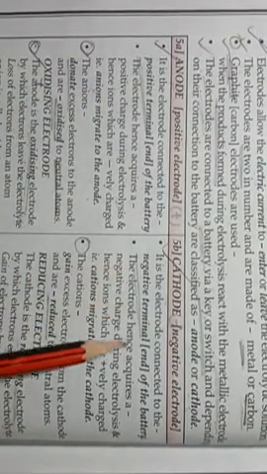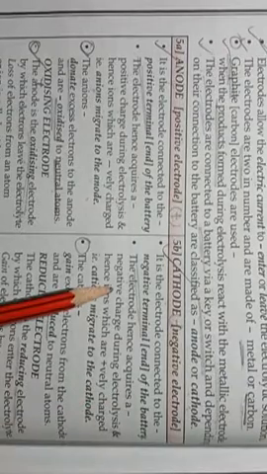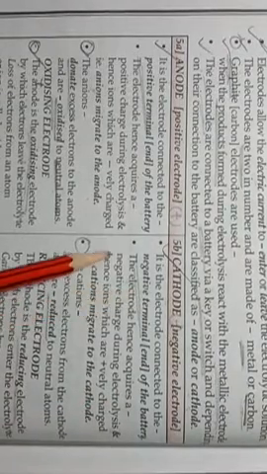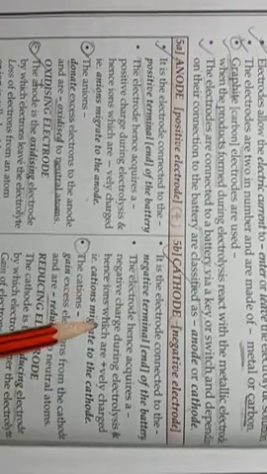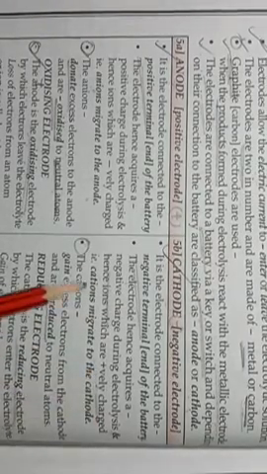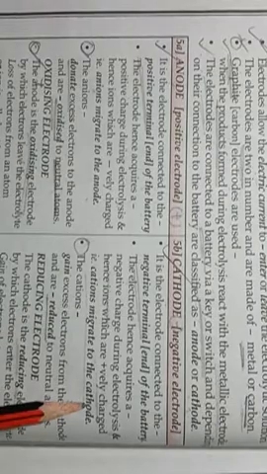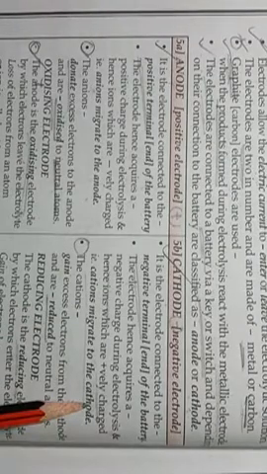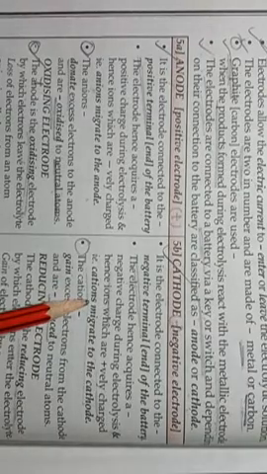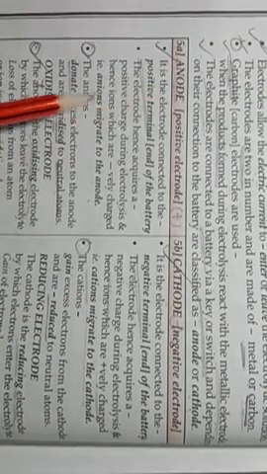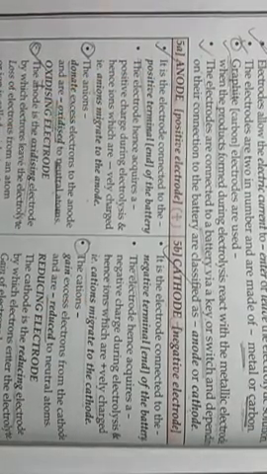The electrode hence acquires negative charge. So cathode is the negative terminal of the cell, hence ions which are positively charged, that is cations, migrate to the cathode. Okay students, so towards the cathode positive ions migrate and towards the anode negative ions migrate.